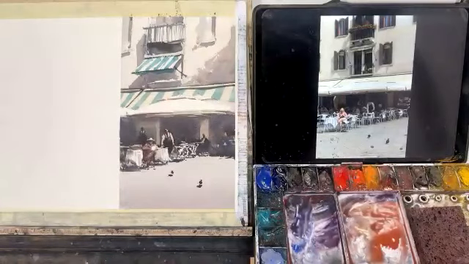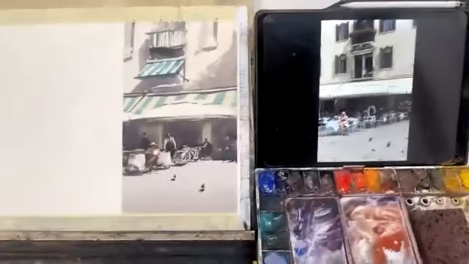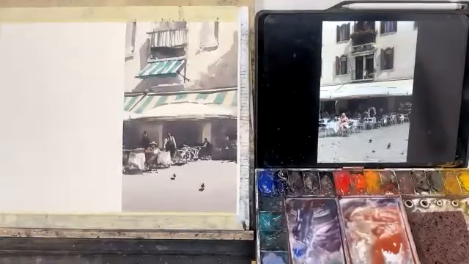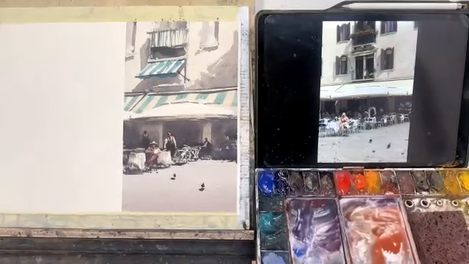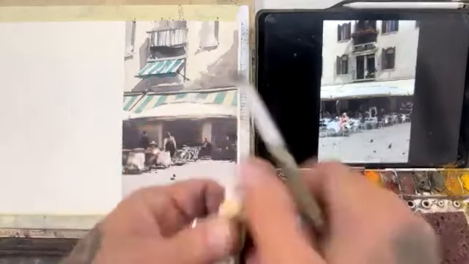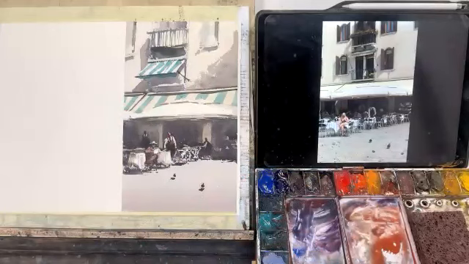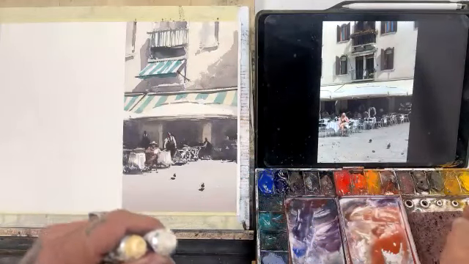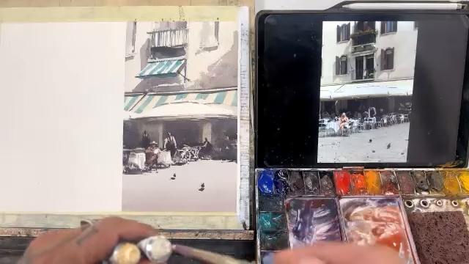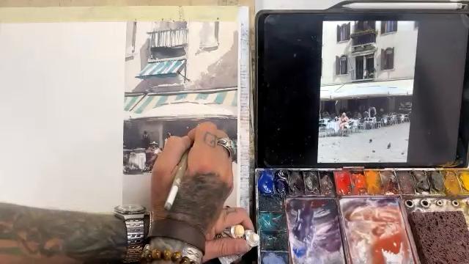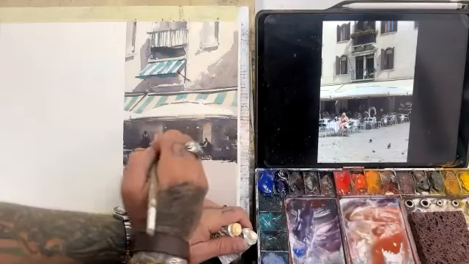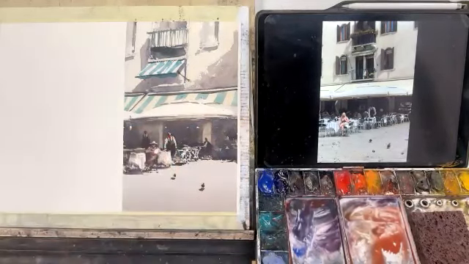And I would probably do just a little bit of June Brune number 2 or number 1, and a little bit of gouache, just a little bit in the tips here, and put in a couple little interior lights that are happening back in the restaurant there.